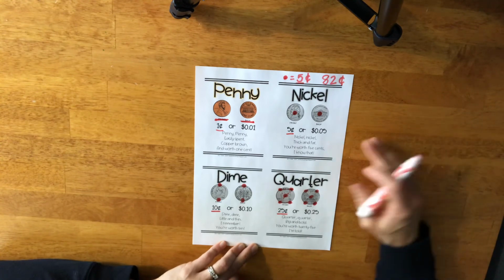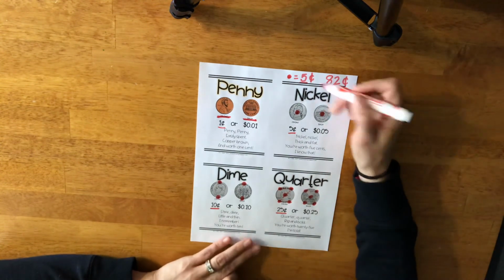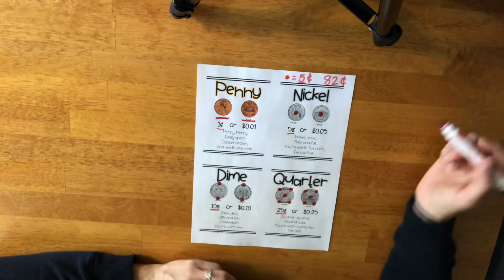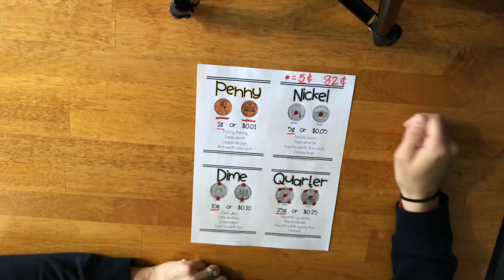So today you're going to complete a worksheet where you'll have to skip count by 5s to add the total of groups of coins. Let me know if you need any help.